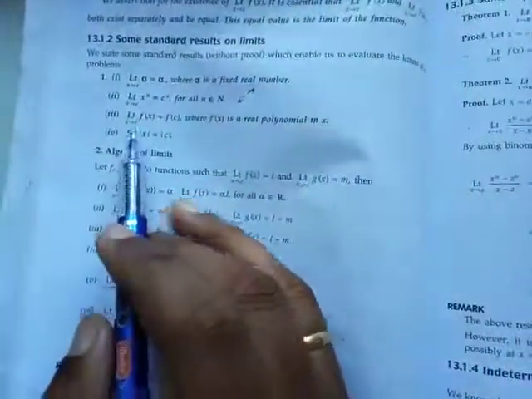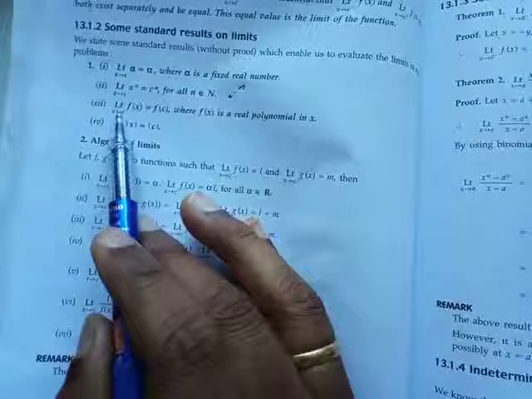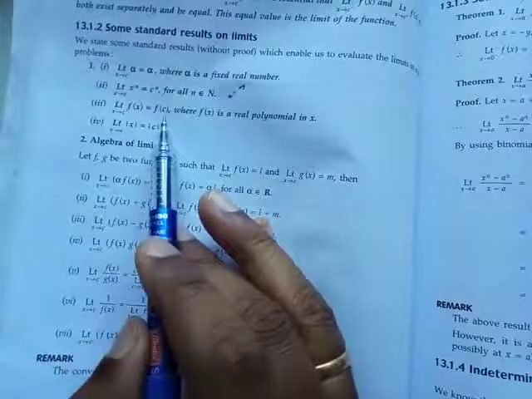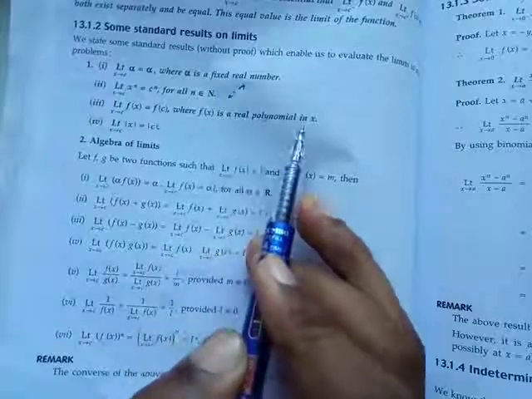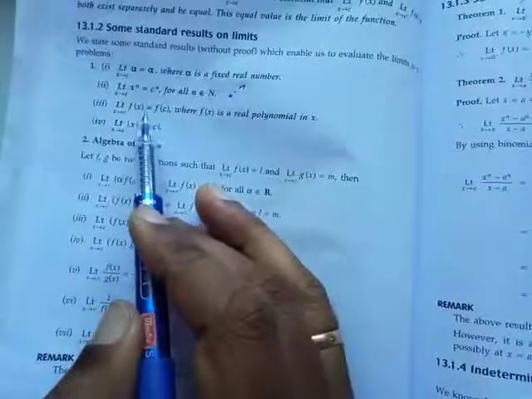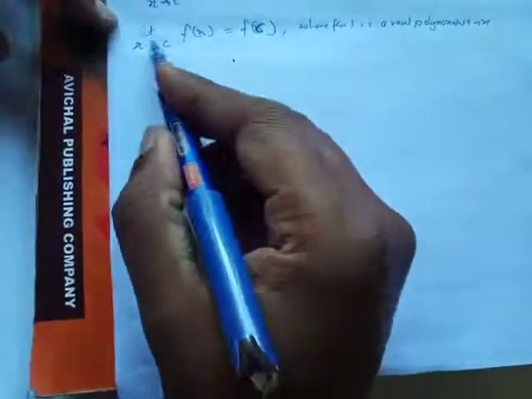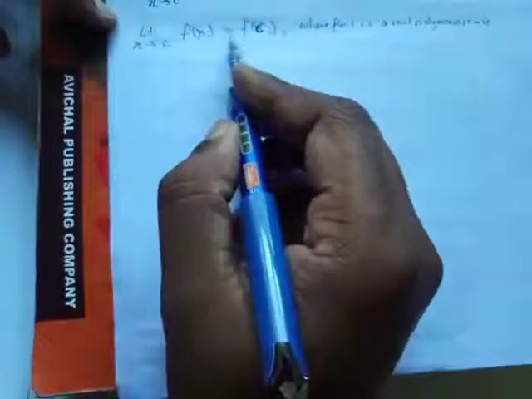Okay, and if it says limit x tends to c of fx equals fc, where fx is a real polynomial in x, I'll explain this one. Limit x tends to c of fx equals fc.